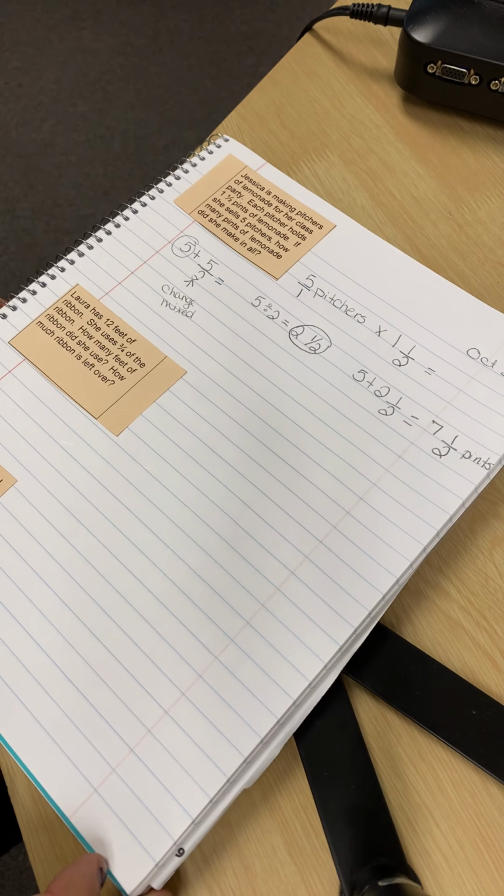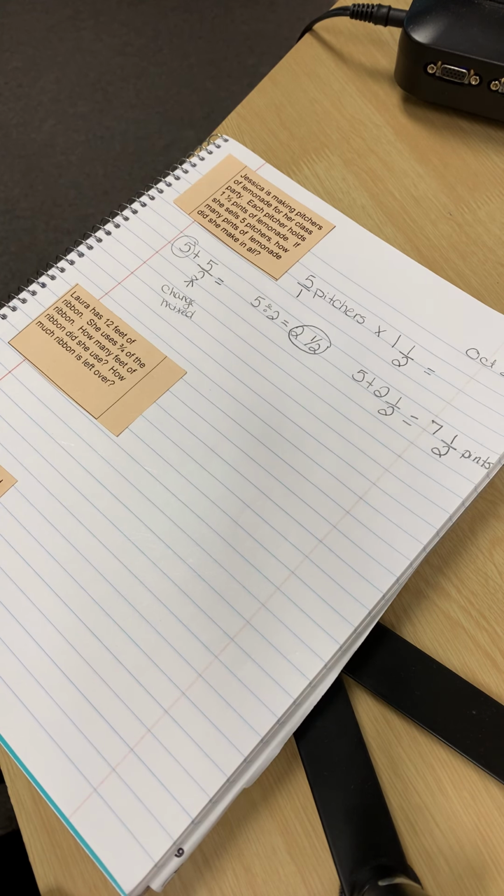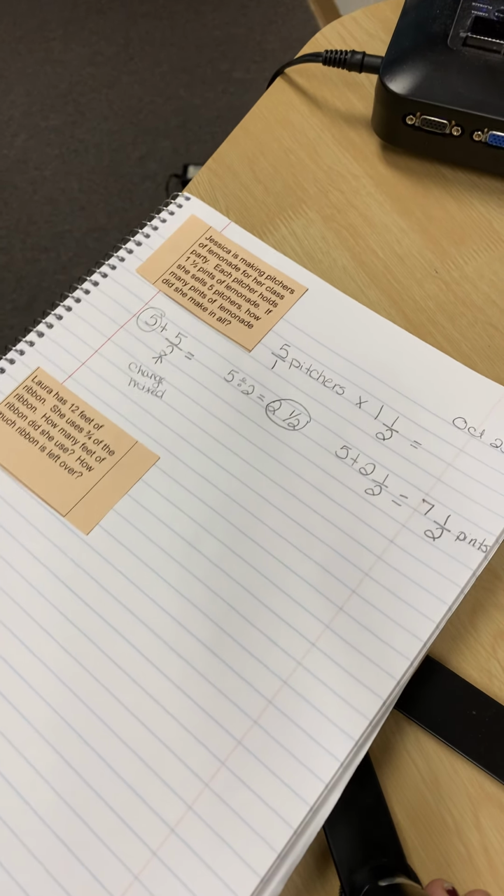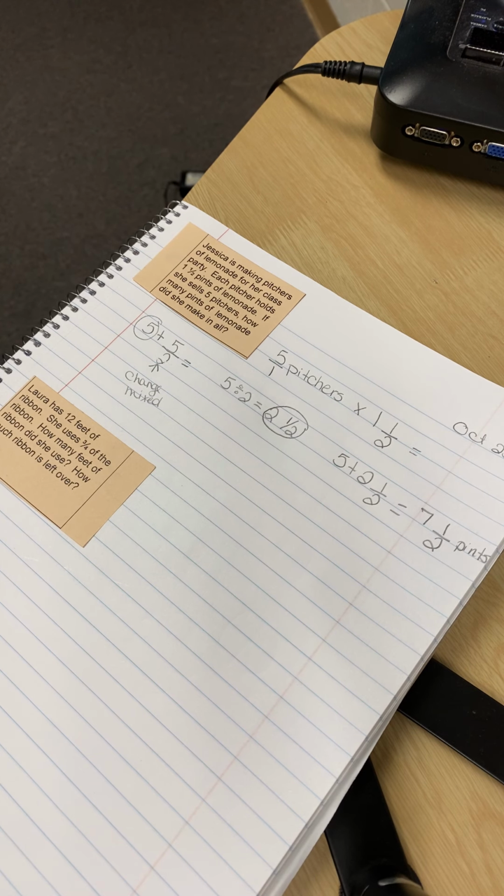And the next one says, Laura has 12 feet of ribbon. She uses 3/4 of the ribbon. How many feet of ribbon did she use? And then how much is left over? So we're going to start with how much did she use first. So I have these 12 feet of ribbon, and I'm going to use 3/4 of that.